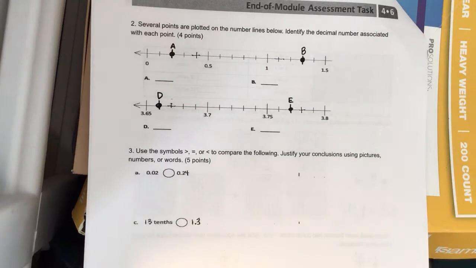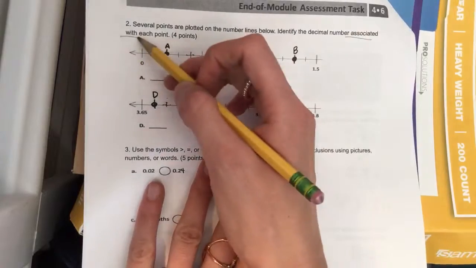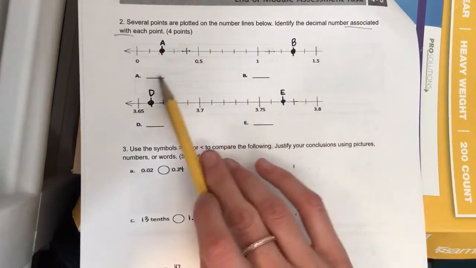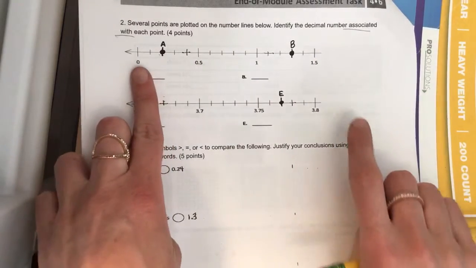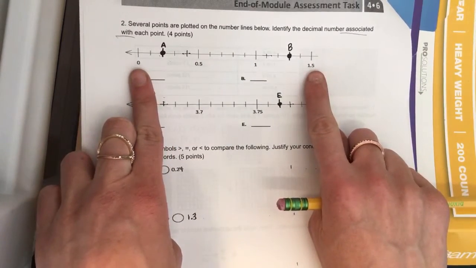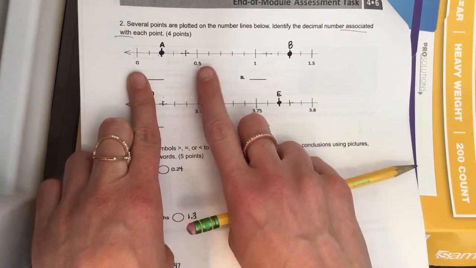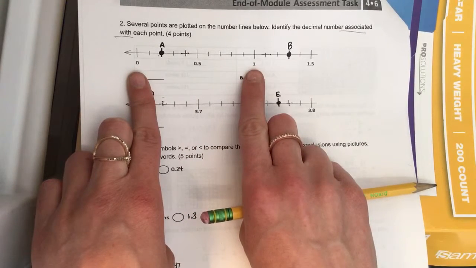All right, so number 2 says several points are plotted on the number lines below. Identify, meaning find, the decimal number associated with each point. Associated with means at each point. So I have a point A and a point B. I notice that this number line starts at 0 and goes to 1 and 5 tenths. And then it looks like here I have 5 tenths, and here I have 1 whole.